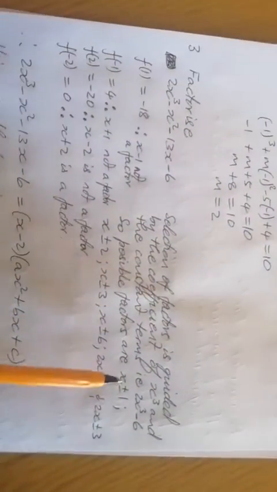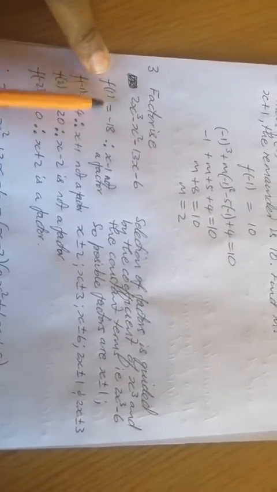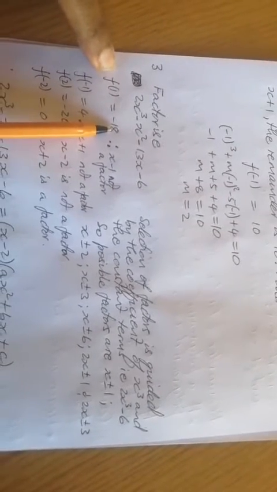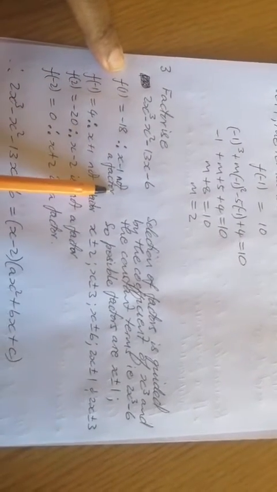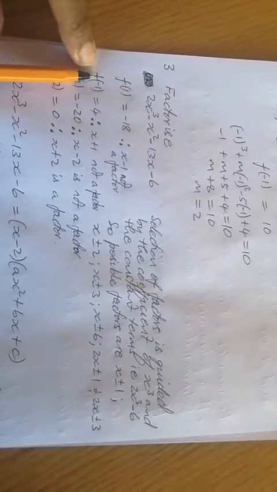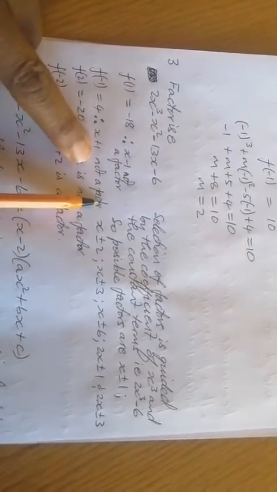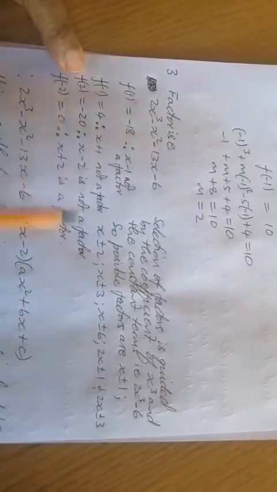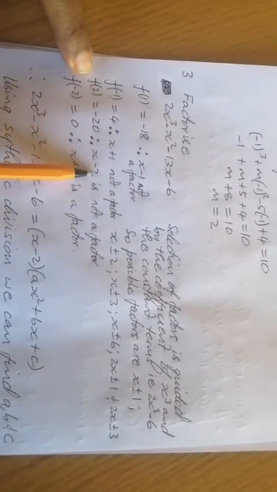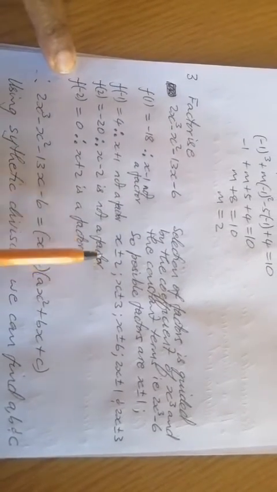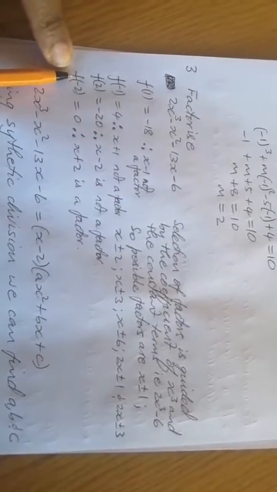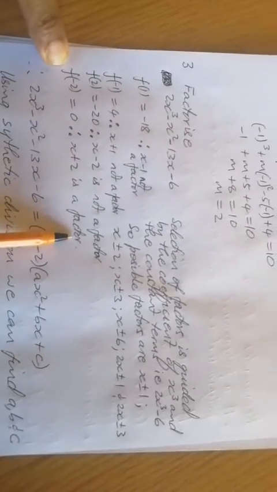So we look at the first one. We substitute f of 1, we get minus 18. So it means x minus 1 is not a factor. We go for f of minus 1, we get 4. Therefore x plus 1 is not a factor as well. Then we go to f of 2, we get minus 20. Therefore x minus 2 is not a factor. Then we go to x plus 2. We have f of minus 2 is equal to 0. Yes, therefore x plus 2 is a factor.